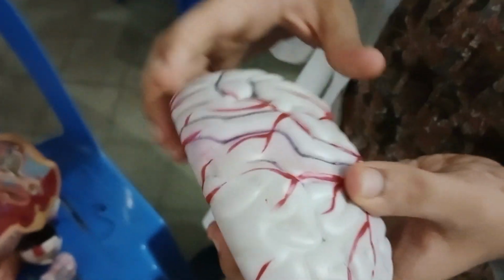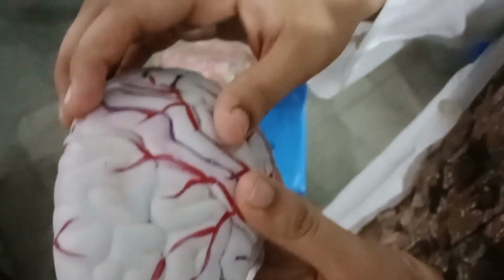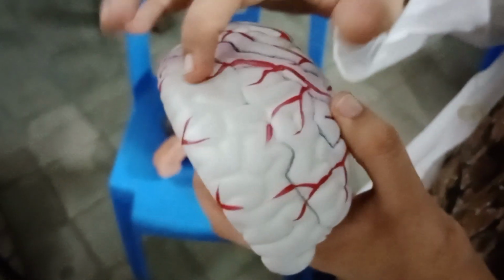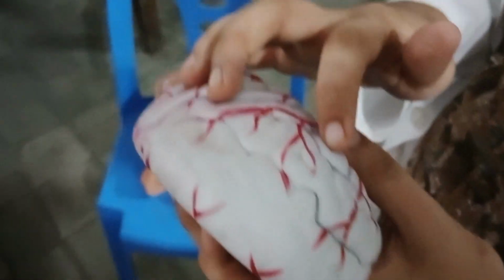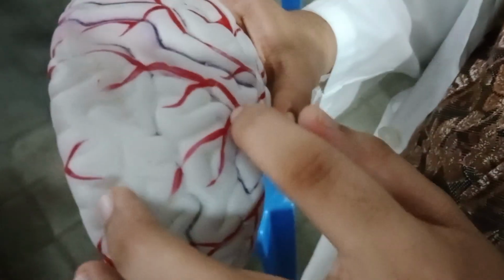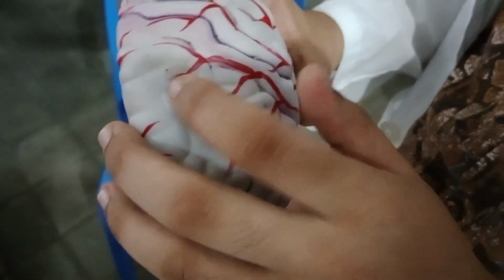Now the Brodmann's areas. In front of the central sulcus there is primary motor area, area 4. In the superior, middle, and inferior frontal gyri, there is secondary motor area. The frontal eye field, area 8, is situated here, and area 6, the secondary motor area, is here.